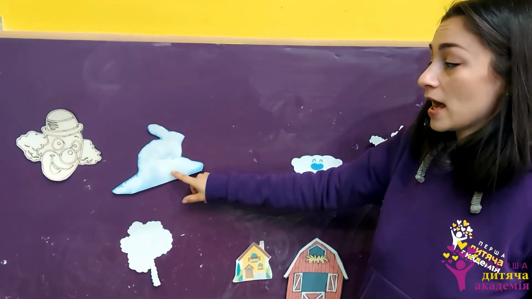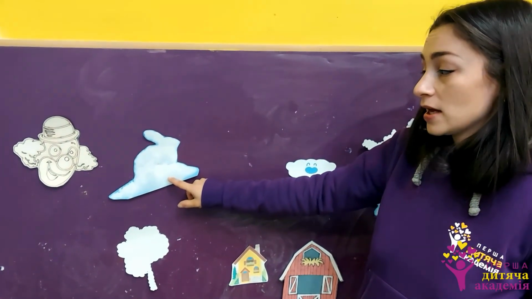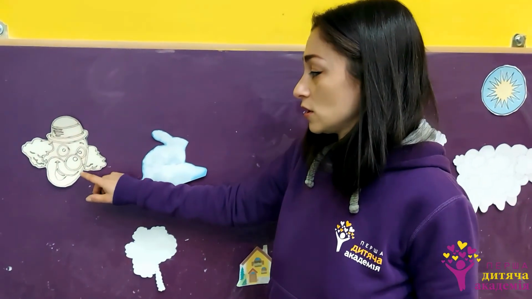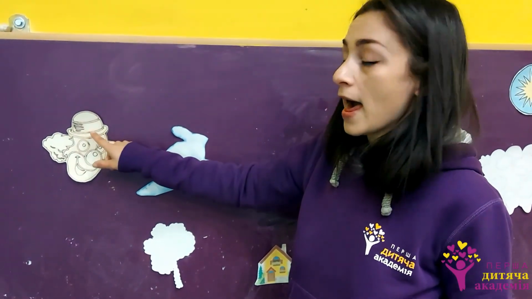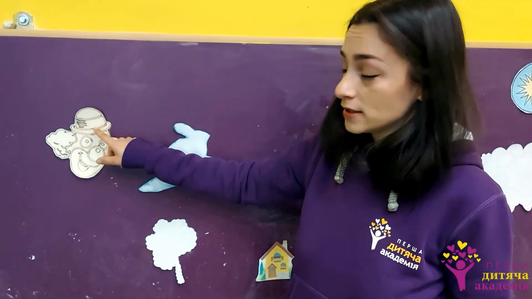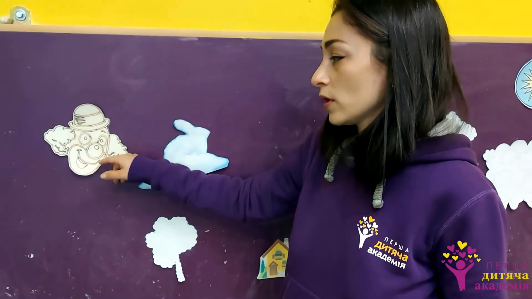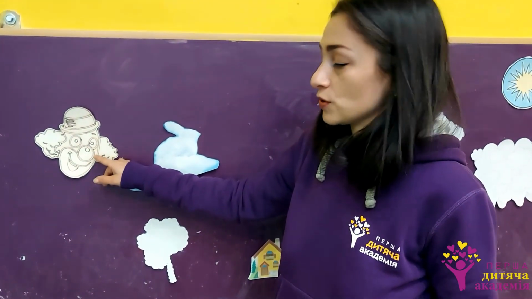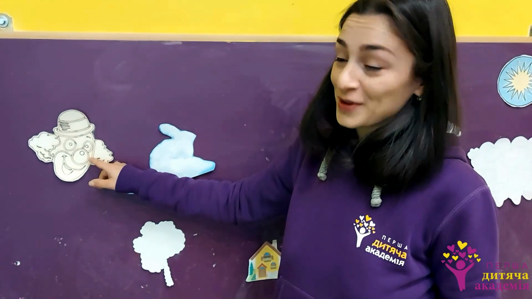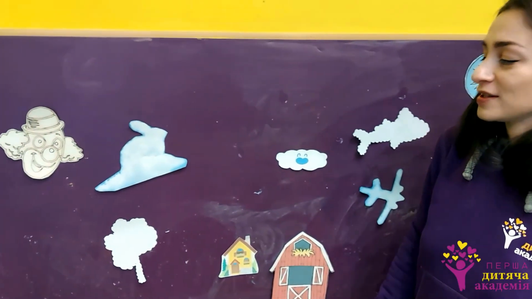Then it changed into a rabbit. Let's repeat. A rabbit. And the last shape that he changed into was a hat, and a clown with the hat. Let's repeat together. A clown. So I hope that you memorized these words.